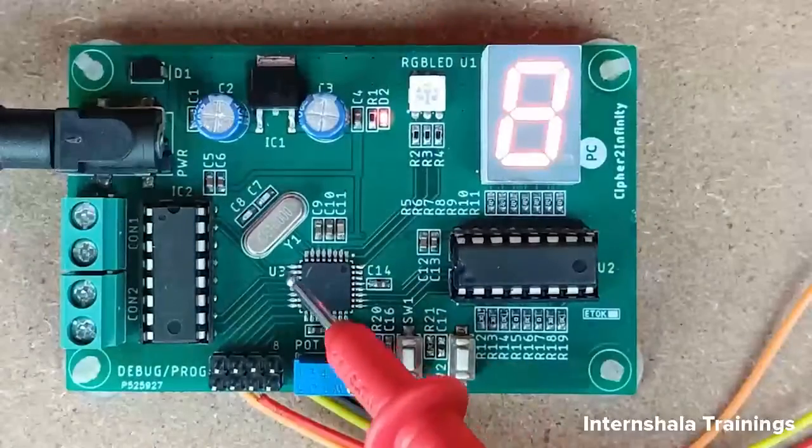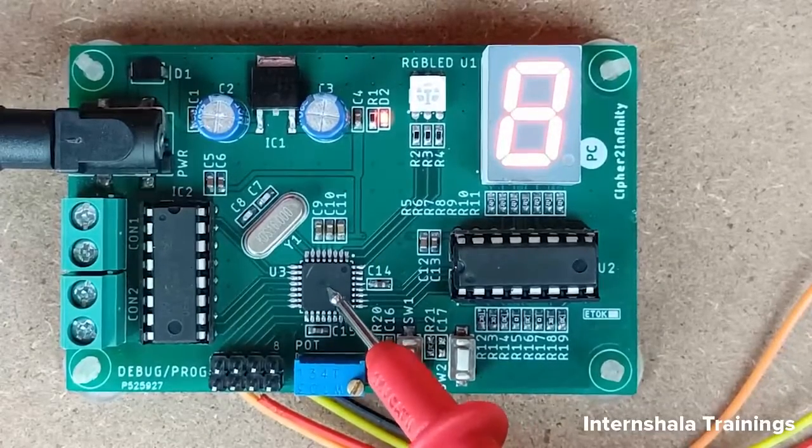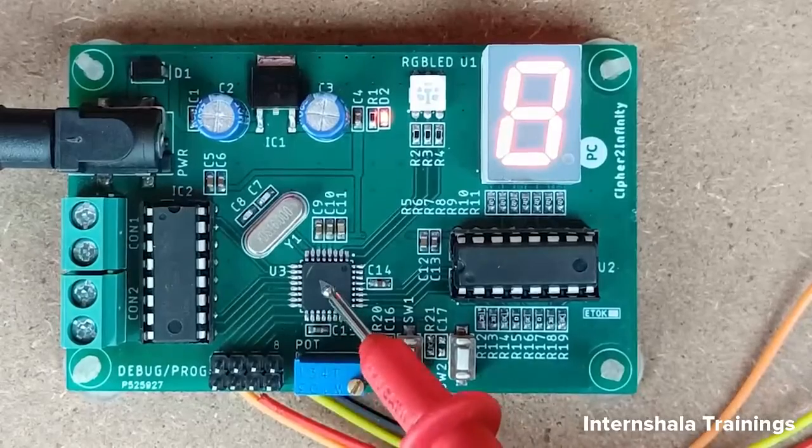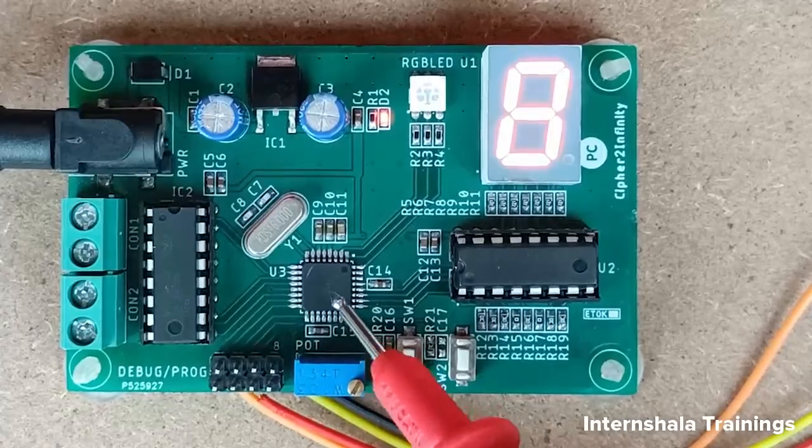Alright, so now let's discuss the mistakes that you should avoid when you deal with the microcontroller section. The first mistake that you should avoid while dealing with the microcontroller section is the orientation of the IC.